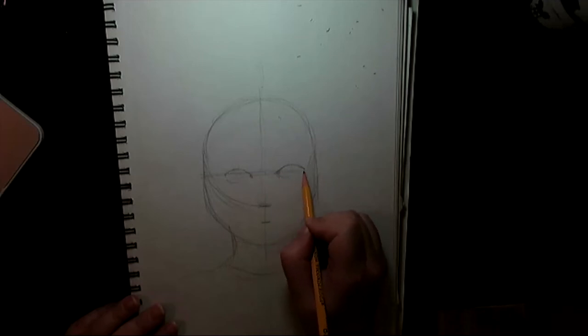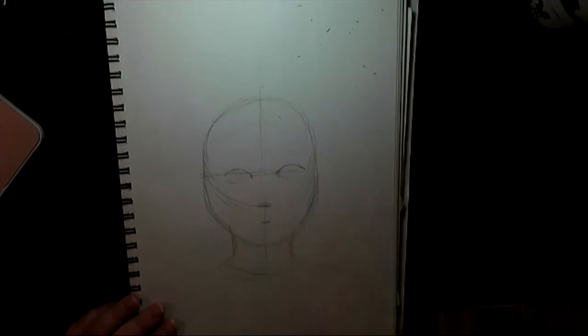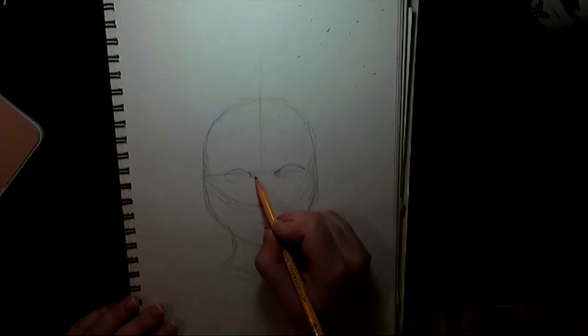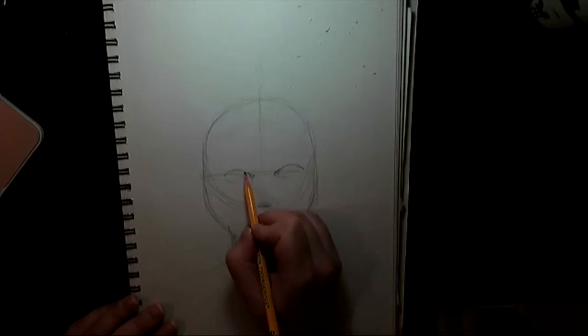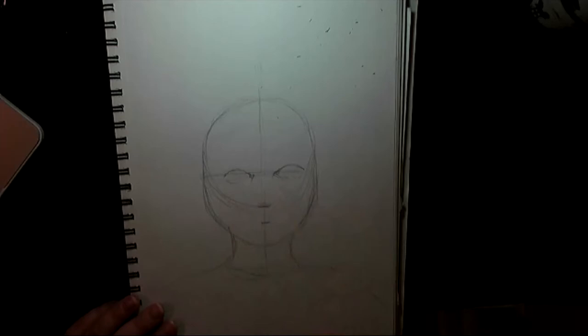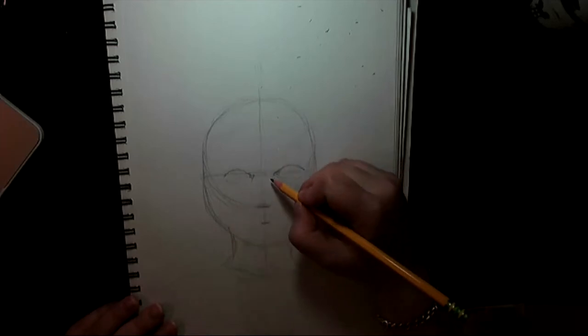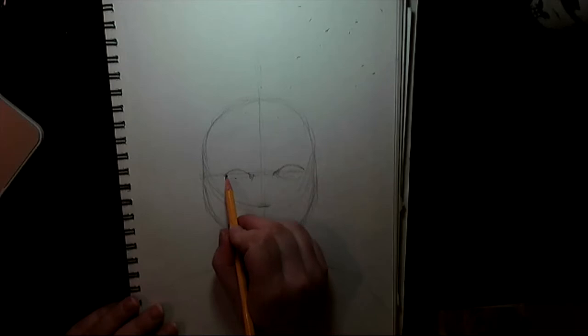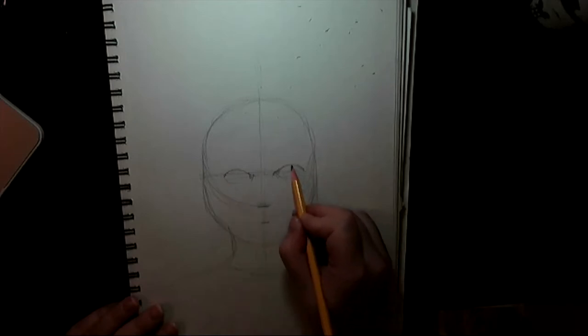I'm not doing my perfect eye shape right now. I'm just trying to find the placement of everything, right? Because we want it to be in the right place before we really commit to making those really well-defined lines. So this distance here is about the same as the eye itself, okay?